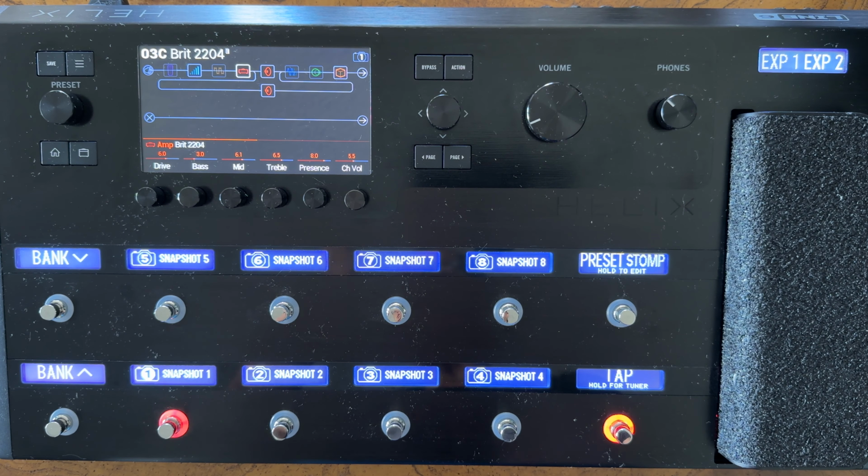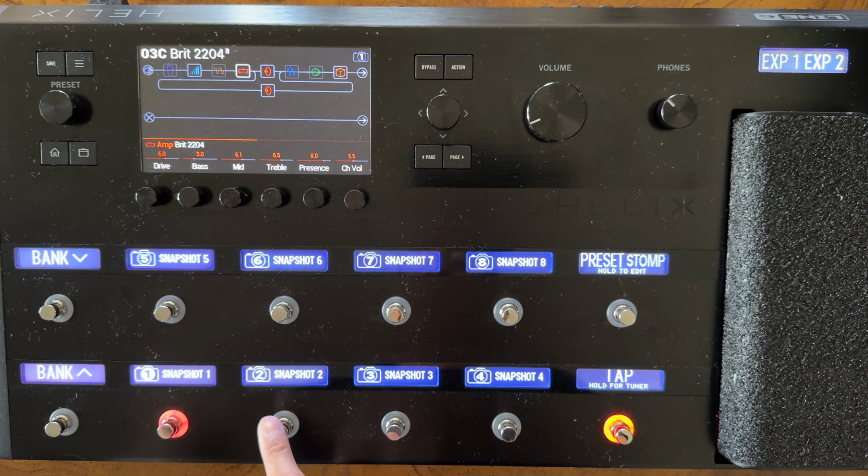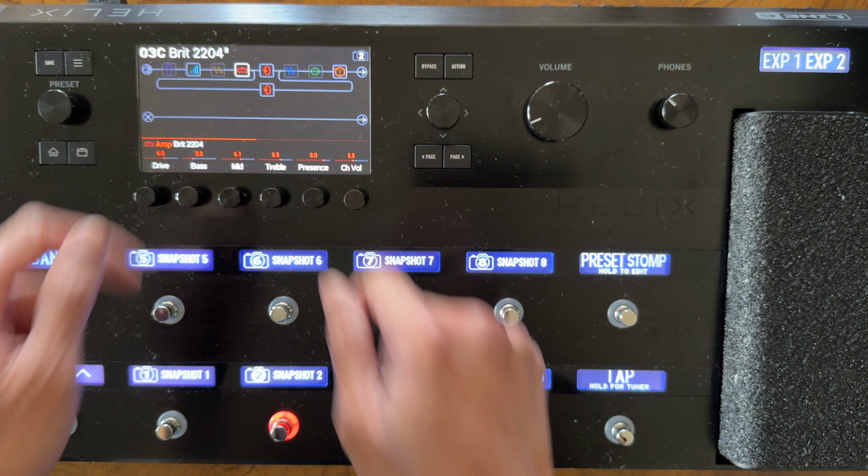Now, let's explain snapshots really quick. So snapshots are basically, if you're familiar with some of the other products out there from different modelers, analogous to scenes on the Fractal products. Snapshots allow you to turn on and off multiple effects at once, without having to press multiple buttons. So for example, in snapshot 1, let's say hypothetically we want none of the effects on, but in snapshot 2, we want to turn all of the effects on.